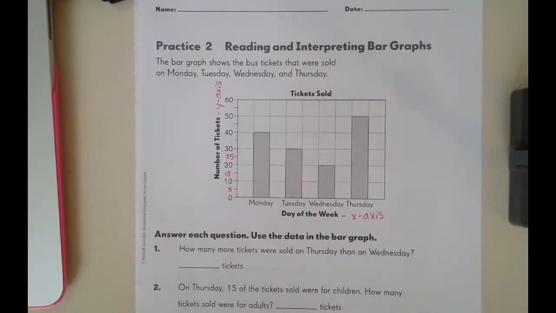So let's take a look at what they're asking. Before we even actually answer the questions, I want you to be able to understand the graph. So I can very quickly look at this graph and I can tell you right away which day of the week had the most tickets sold. I want you to think to yourself, just by looking at each of these bars, on which day of the week were the most tickets sold. If you said Thursday, you are correct.